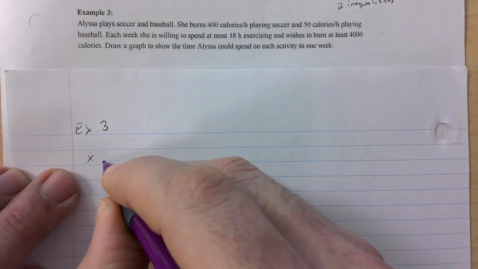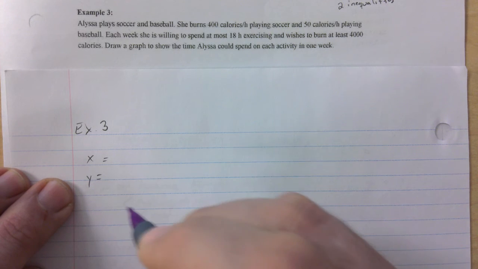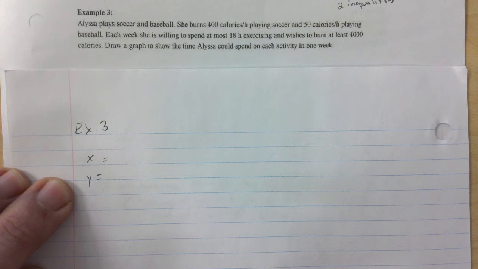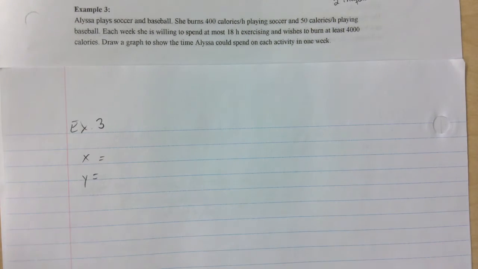So x will be something, y will be something. You can't just put soccer down, it would be kind of weird. Let x be soccer, let y be baseball. How would that even make sense? So you have to think about what makes the most sense here. Would it be calories burned playing, or what would make more sense?